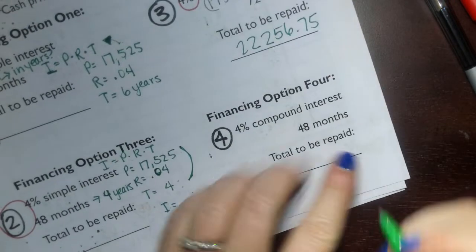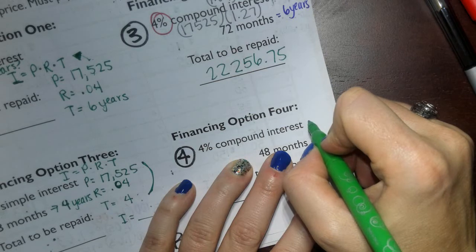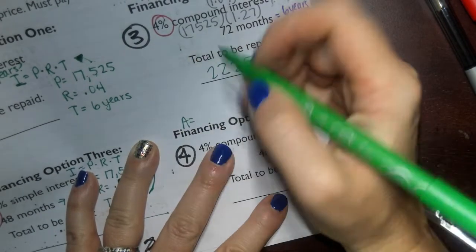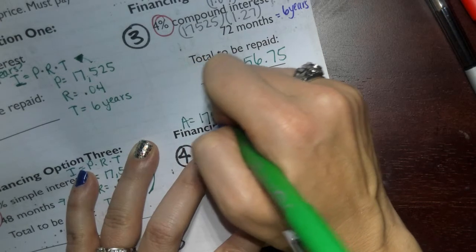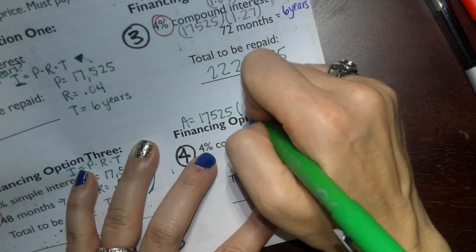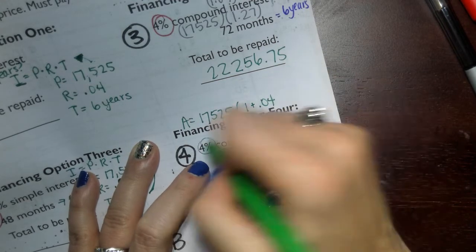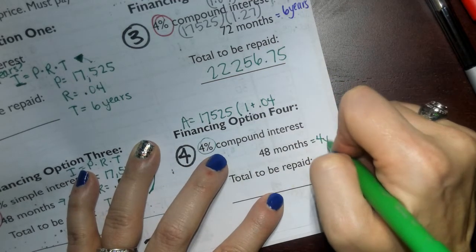Okay, so down here, you can do this one yourself. This is your interest rate. I'll set it up for you. 17,525 times 1 plus your interest rate, 0.04, at 48 months, which is 4 years.